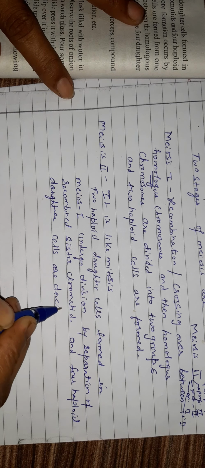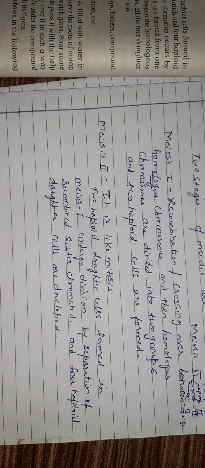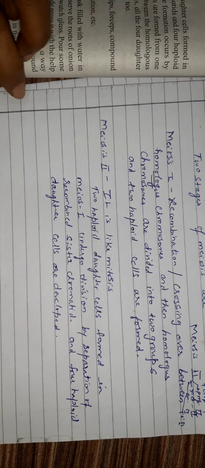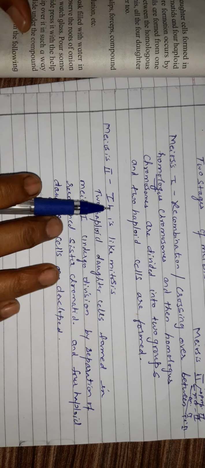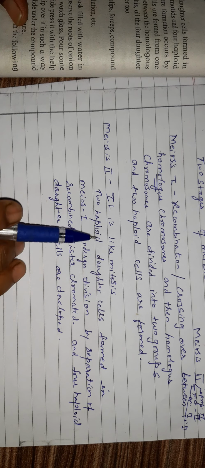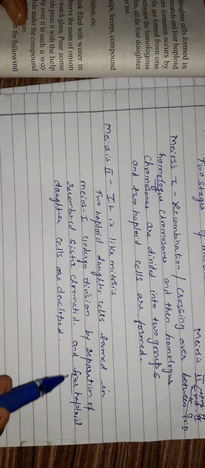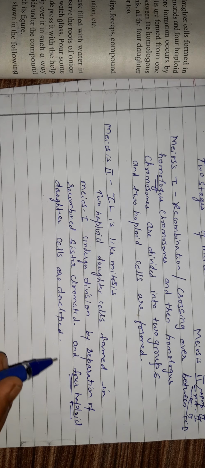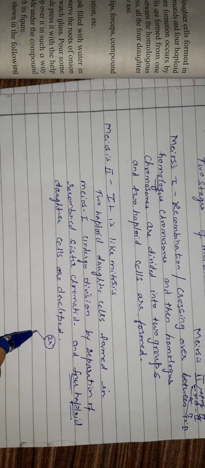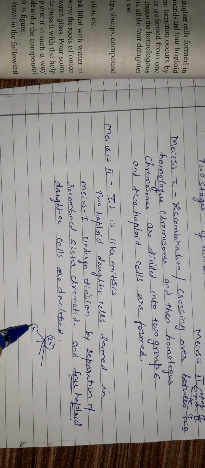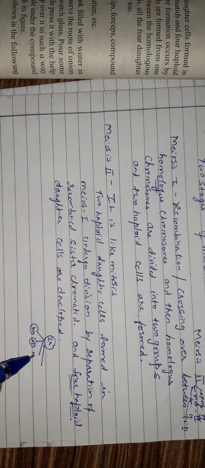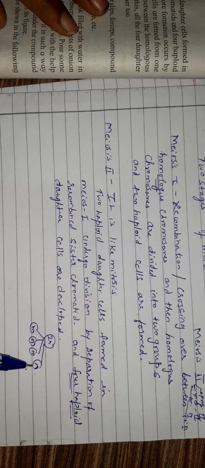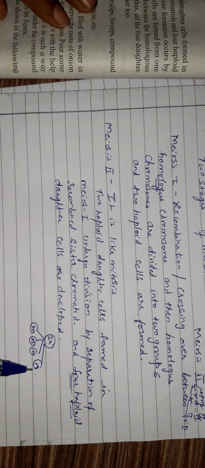The process of gamete production and spore formation occurs by meiosis. Finally you get 4 haploid cells from one diploid cell, meaning from 2n we get 4 haploid cells. Due to this, all 4 daughter cells are genetically different from the parent cell.